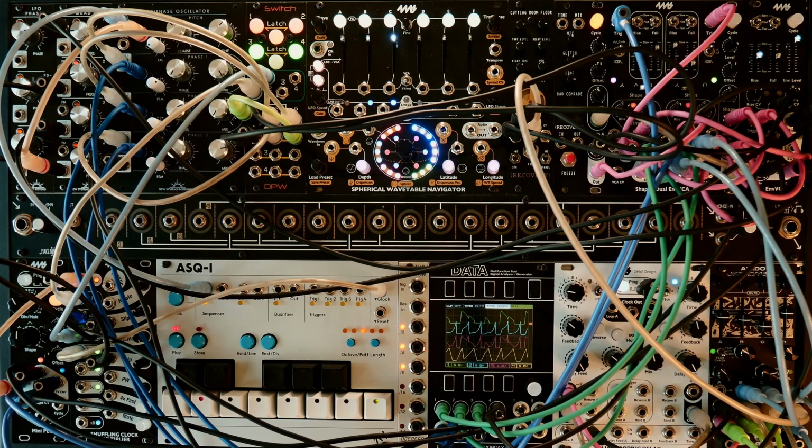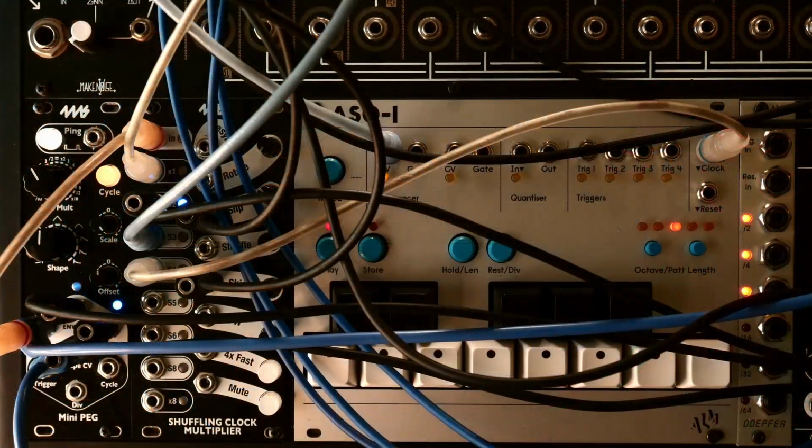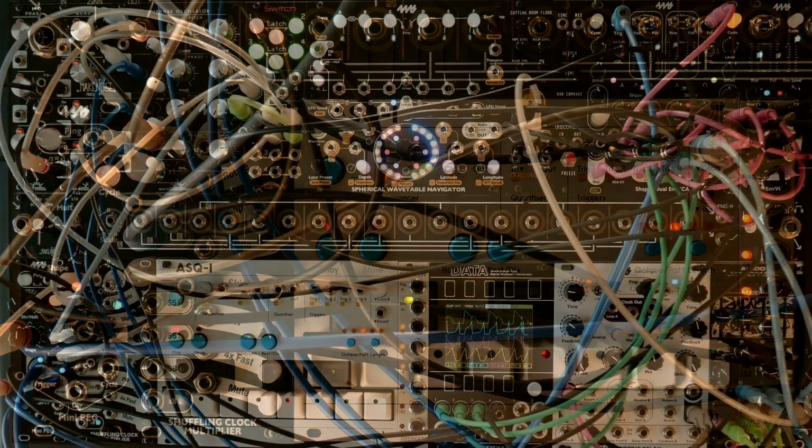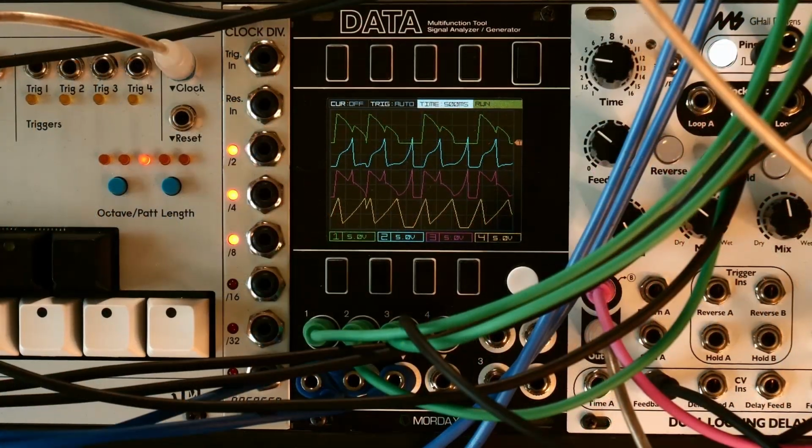Before we get into this video, I do also want to give a shout out to Mordax for sending me this data. It's such a useful tool, and it's going to be absolutely essential for explaining why I love the shaped dual envelope VCA so much. I also think it's a really useful tool for people who are maybe new to modular or CV signals in general. To have a visual representation is extraordinarily helpful.